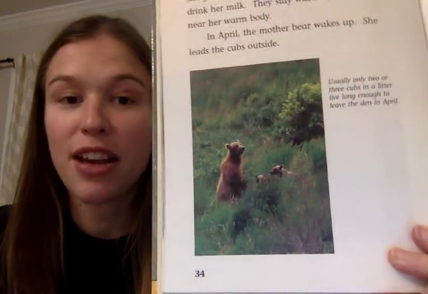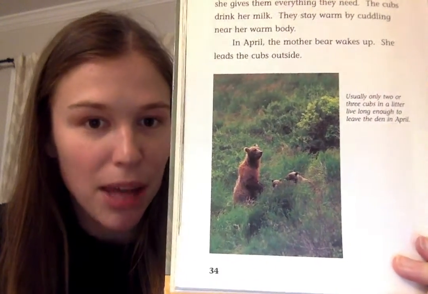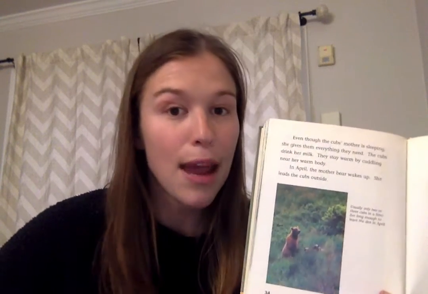So we see a photograph of a mother bear, which looks like it might have some cubs in the photograph. Remember, scholars, a photograph is a real picture, and it's taken with a camera. So just like the ones that you can take on your phones or tablets or iPads, and that's how we know that it's a real event.